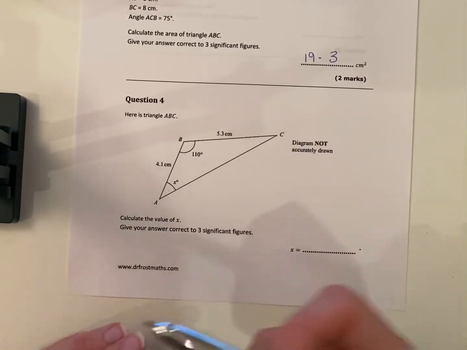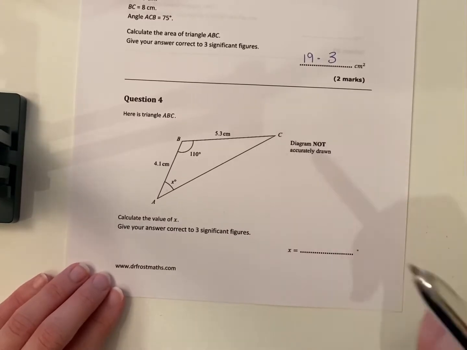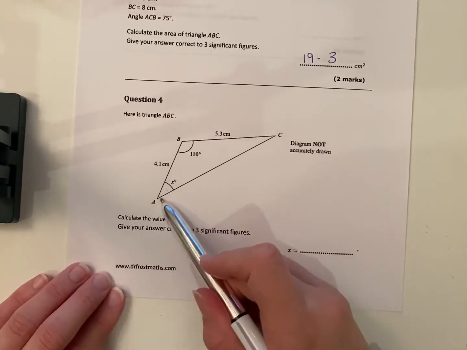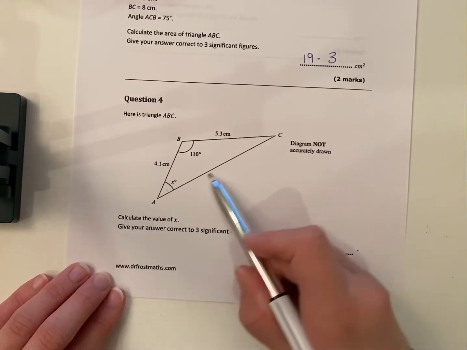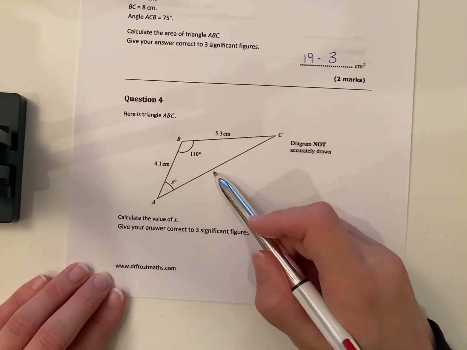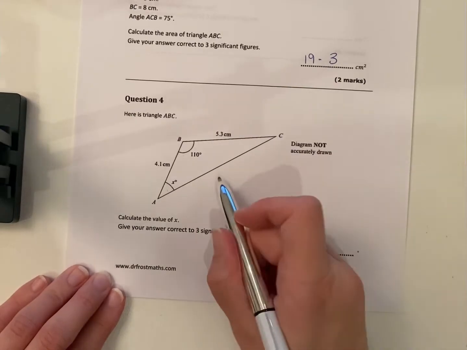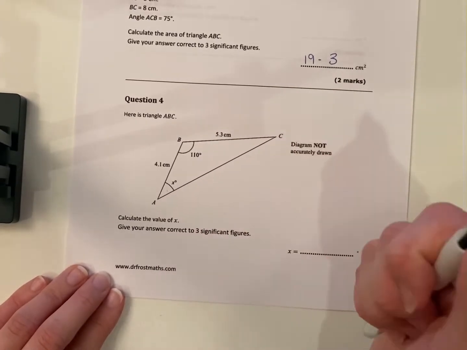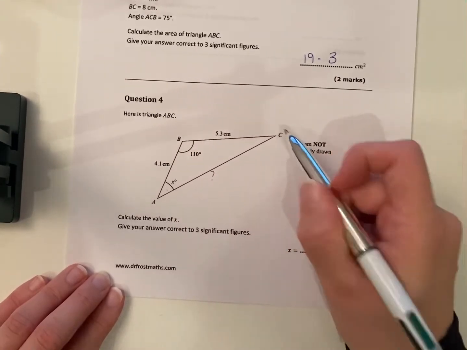So what's going to happen with this question is we're going to have to tackle it in two parts. The first part of the question, I'm going to work out the length of the missing side over here. And once I've got that, then I'm going to use the sine rule to work out the missing angle. So to start off with, what I want to find is this missing side down here. That's going to be my question mark, the length AC.